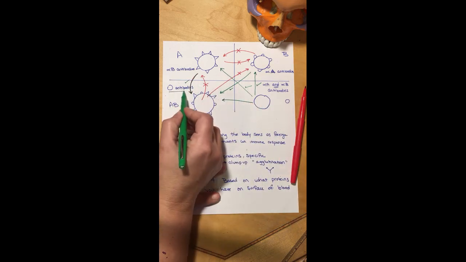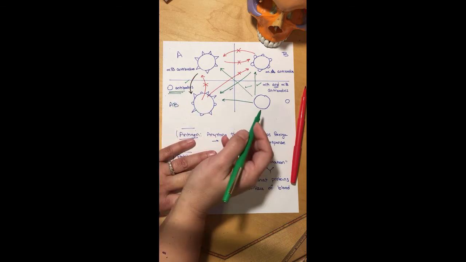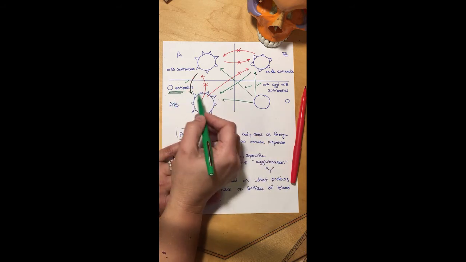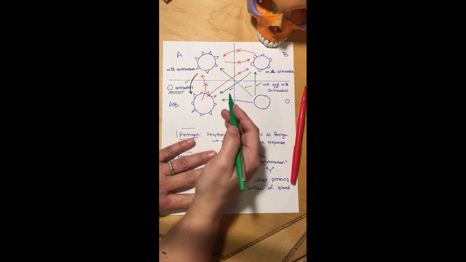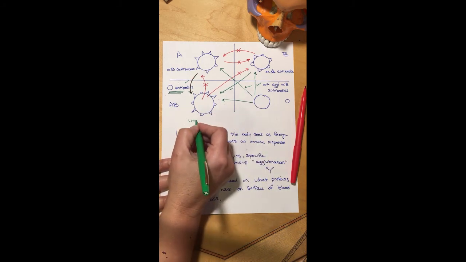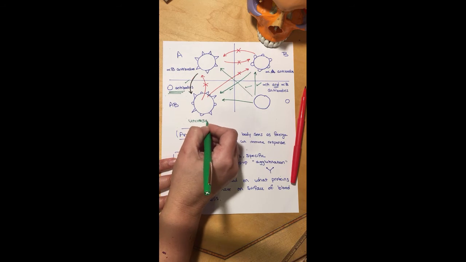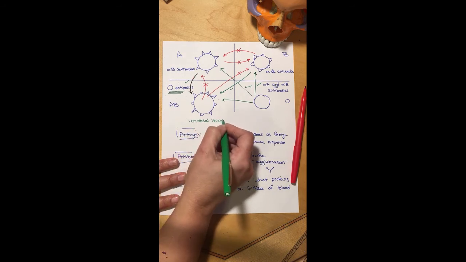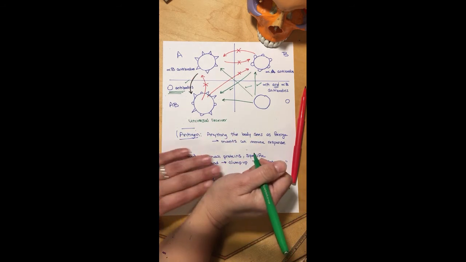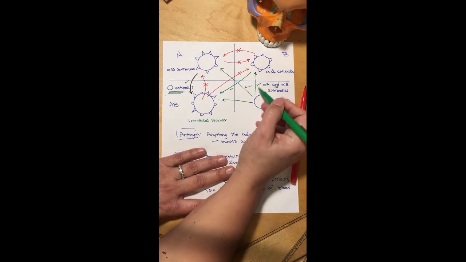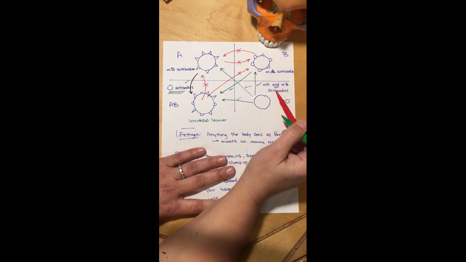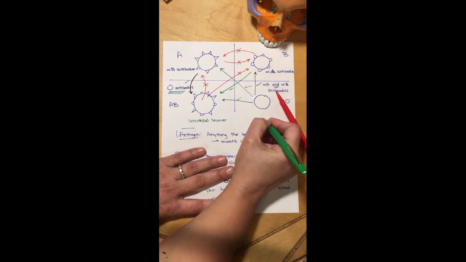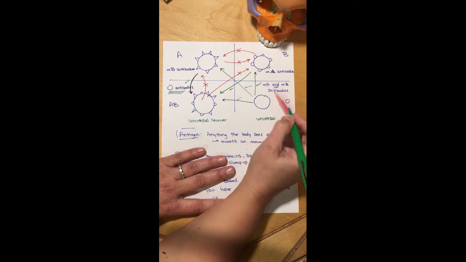So the fact that AB doesn't have antibodies against A or B means that if you are AB, you can receive blood from any of the blood types. That makes this person a universal receiver. They can just take blood from anybody. And if you've noticed, we've already shown that O can donate blood to any of these people. So it makes O the universal donor.